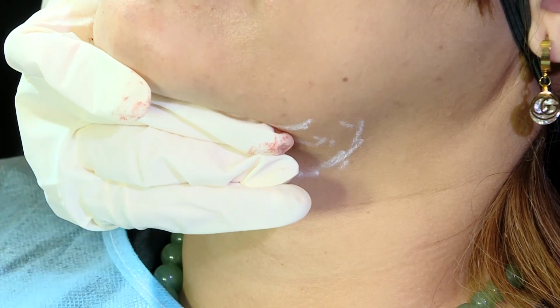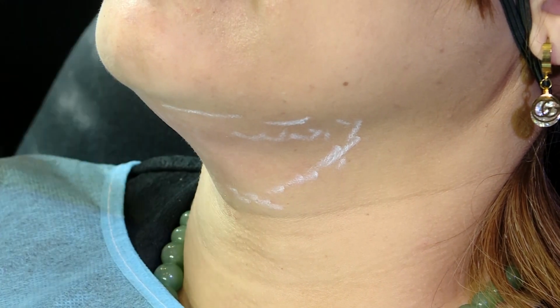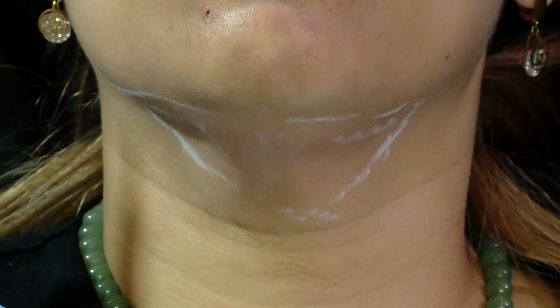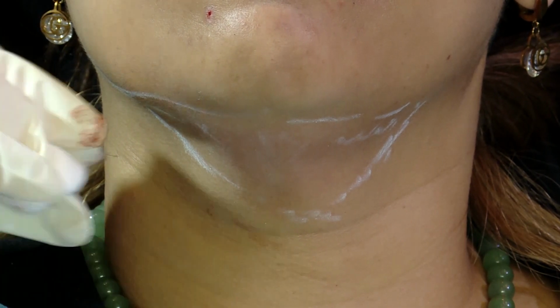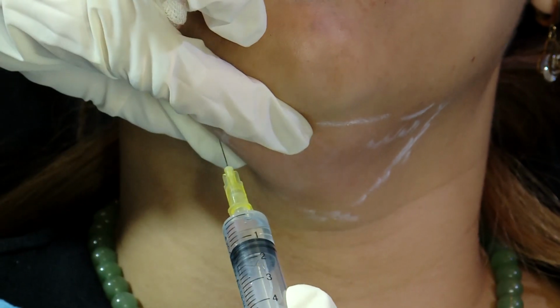You see, the injection is deep. The patients do not usually have any bruise. They can go back to their job. Maybe they will have a little bit of edema.